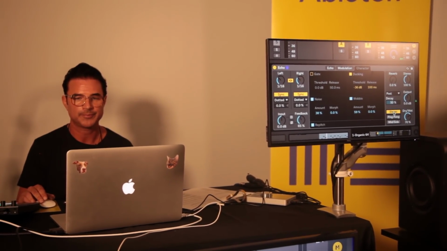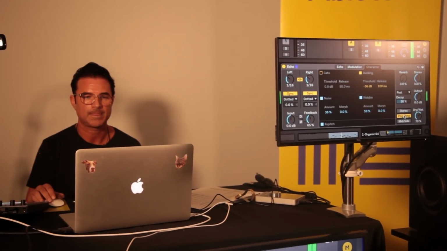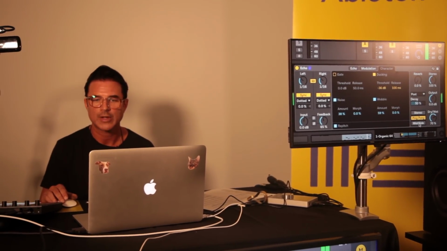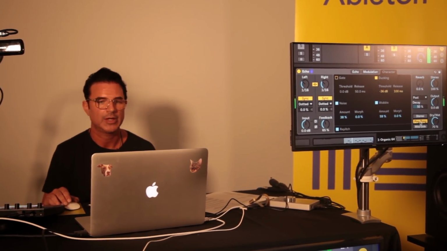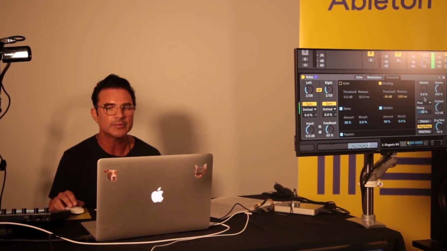We have 3 different delay modes right here. Right now we're in stereo. We can listen to ping pong, and we have mid-side. I like ping pong right now, so I'm going to keep it in there.